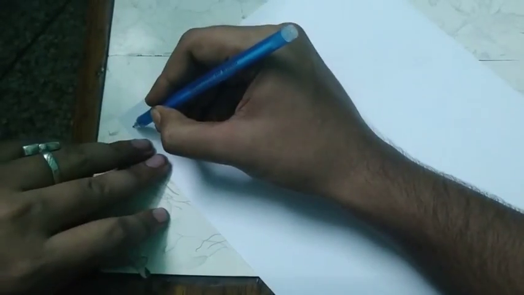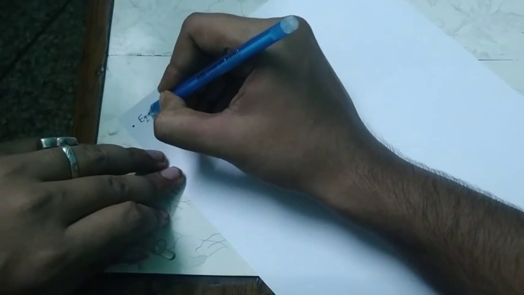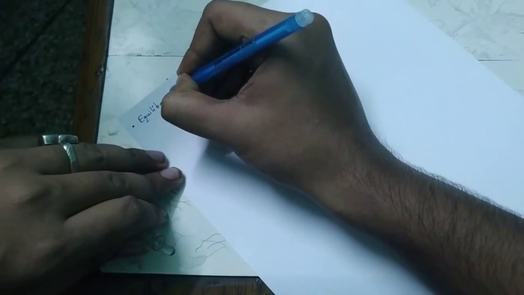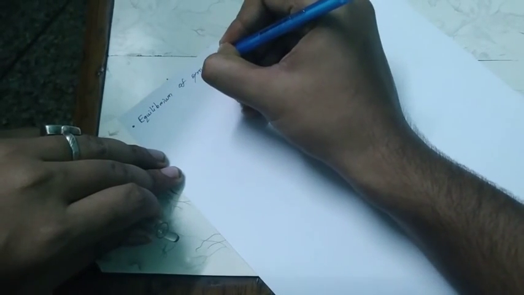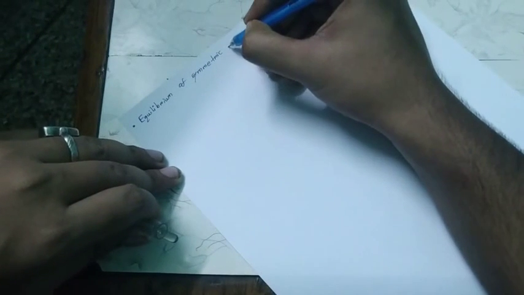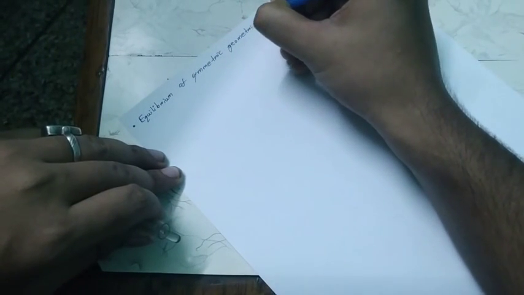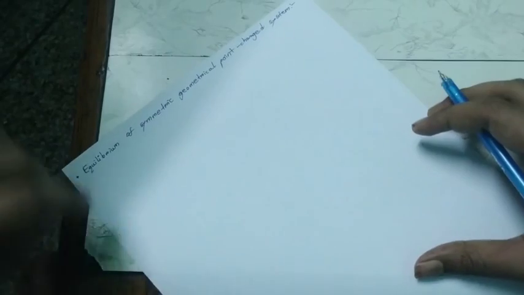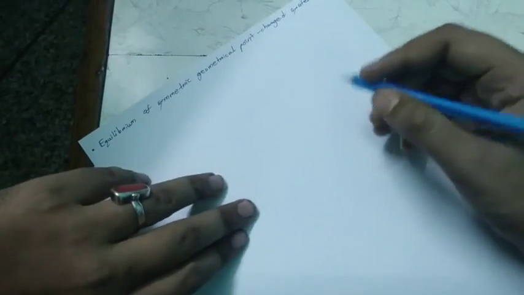So students, we have learned Coulomb's law basics, and we have learned what Coulomb's law gives us. It gives us the force between two point charges in any medium or vacuum. Now we'll consider a few examples to understand Coulomb's law better. The examples will be firstly on equilibrium of symmetric geometrical point charged systems.